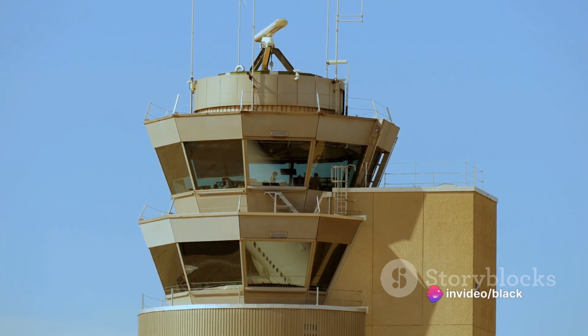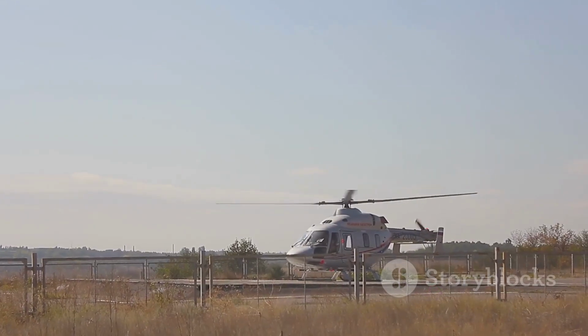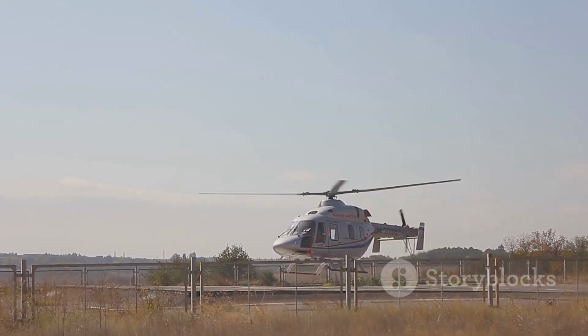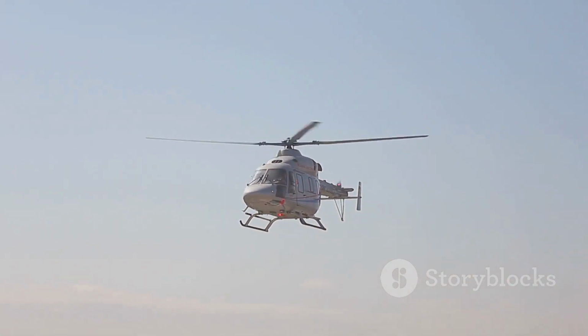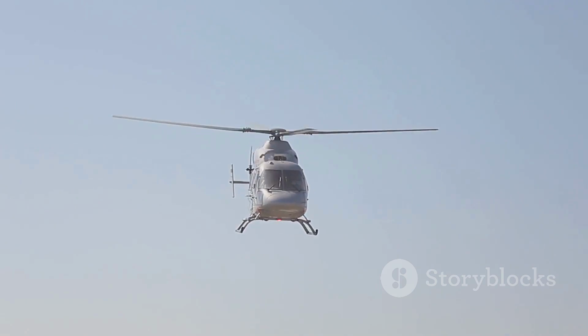In essence, ICAO Annex 12 SAR serves as a beacon in the vast landscape of aviation safety and security. It provides a standardized framework for regulating and managing search and rescue operations, ensuring that when the unexpected happens, the world is ready to respond.